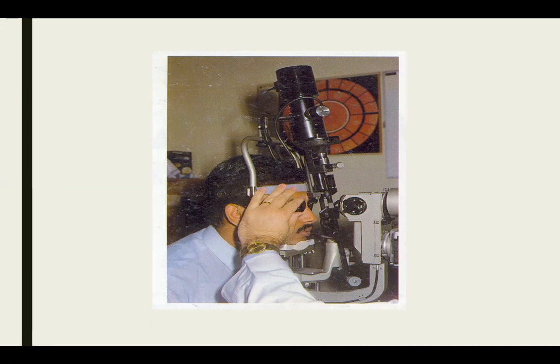As you can see in this picture, if a lens is placed between the viewing system, it means it's indirect ophthalmoscopy. When we use a lens with the slit lamp to examine the fundus of the patient, it's a form of indirect ophthalmoscopy. The second one, where we examine directly with the ophthalmoscope, is direct ophthalmoscopy.